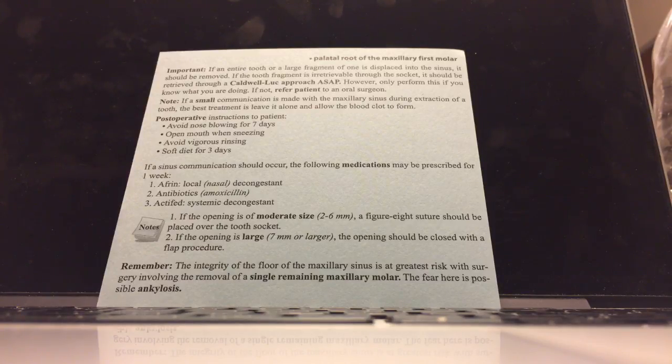Note, if a small communication is made with the maxillary sinus during extraction of a tooth, the best treatment is to leave it alone and allow the blood clot to form. Postoperative instructions to patients: avoid nose blowing for 7 days. Open mouth when sneezing. Avoid vigorous rinsing and keep a soft diet for 3 days.